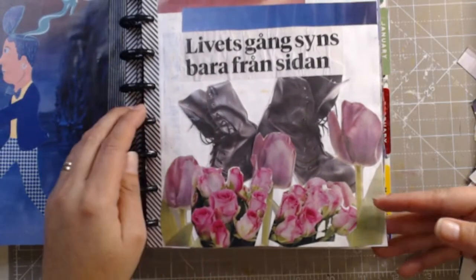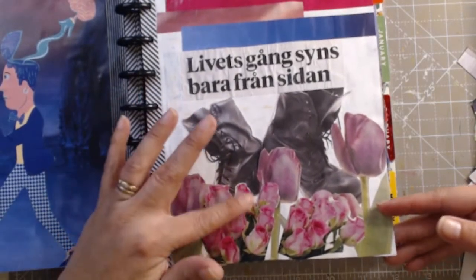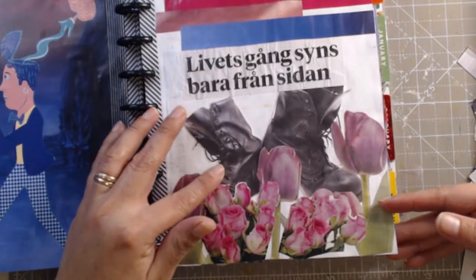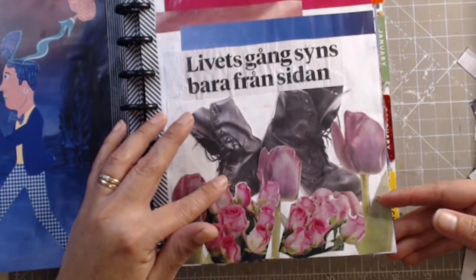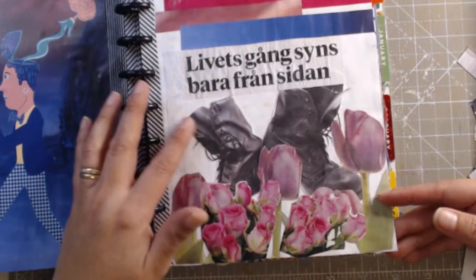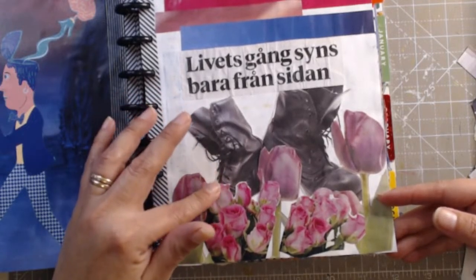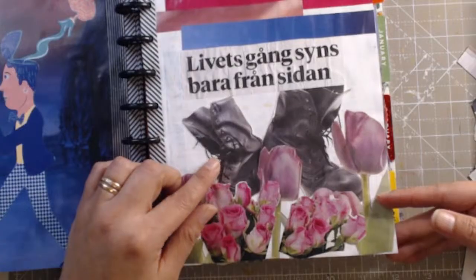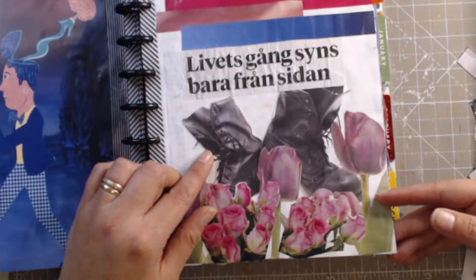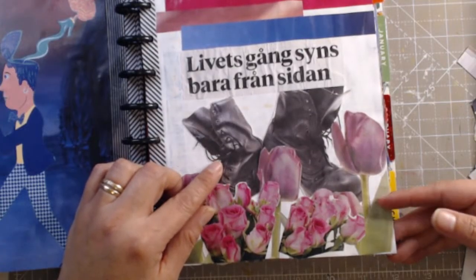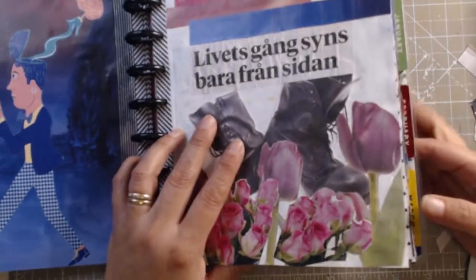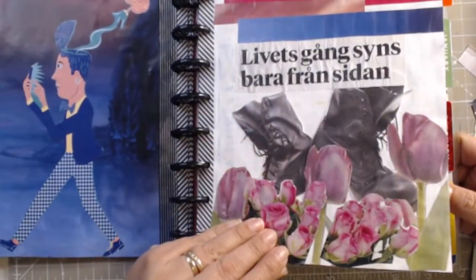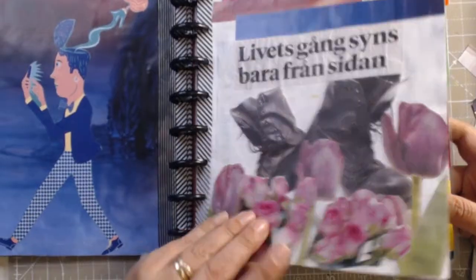A proper translation to this one might be something along the lines of walking in somebody else's shoes. You know, you can't really know exactly what's going on if you haven't been there, done that kind of thing.